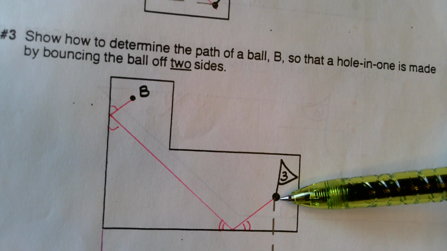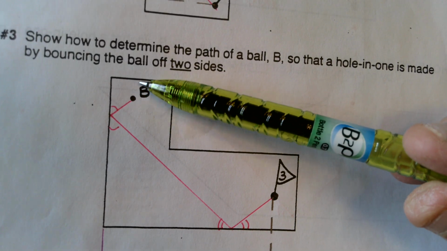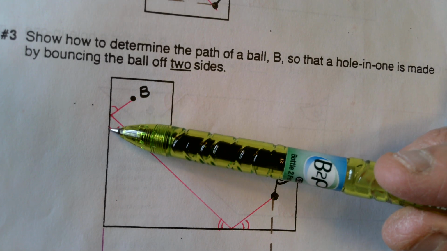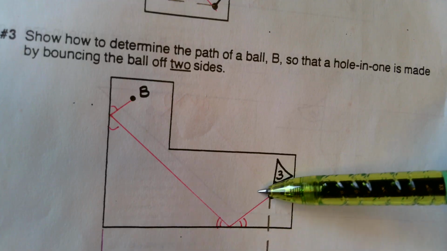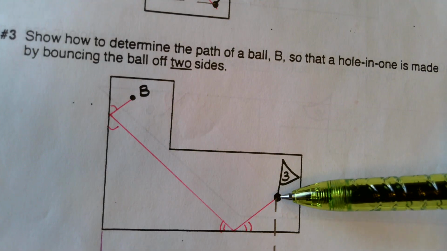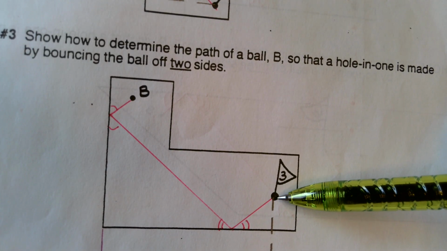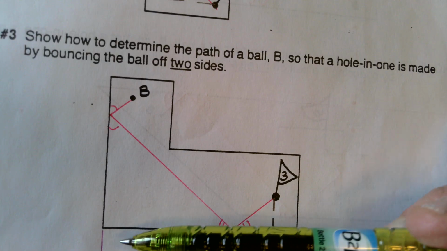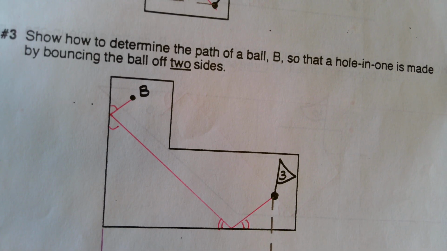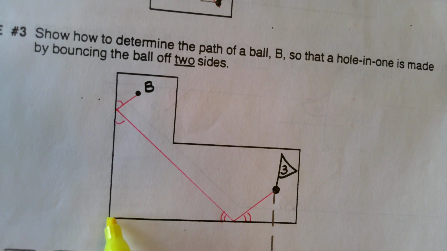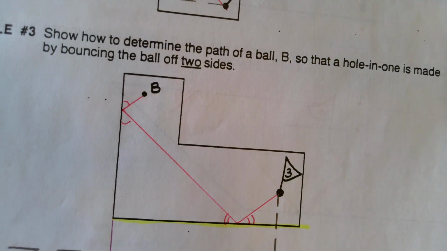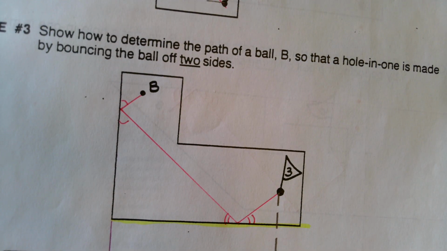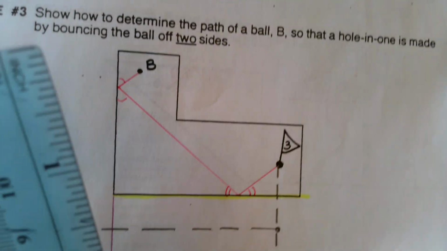And you have to think about where the ball is going to go, the path it's going to take. If you're going to hit 2 walls, you're going to have to hit this wall, and go into the hole. So you want to reflect this coordinate off of the last wall that you hit. The last wall that you're hitting is that one. So then you would literally reflect it over.